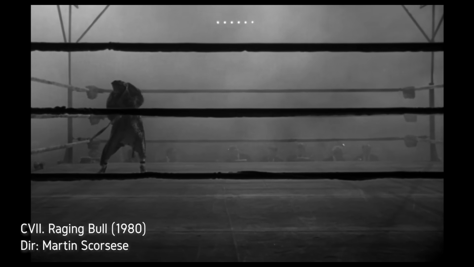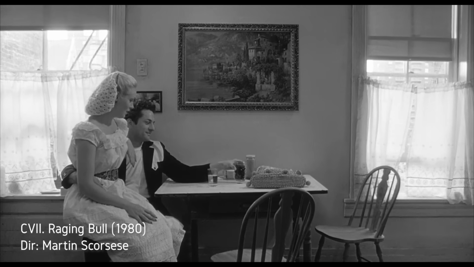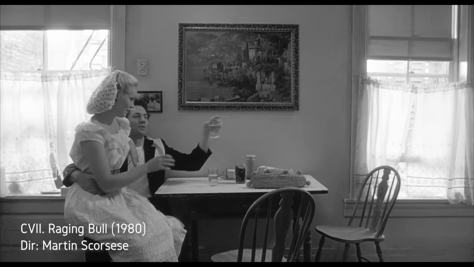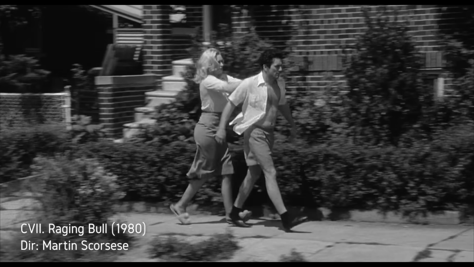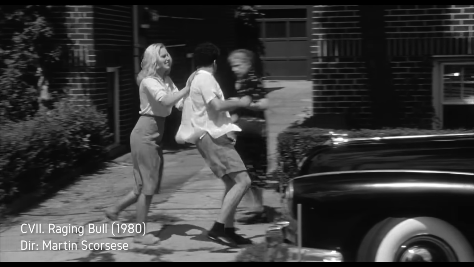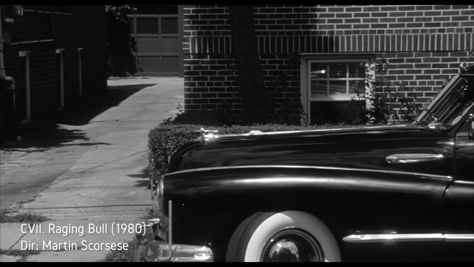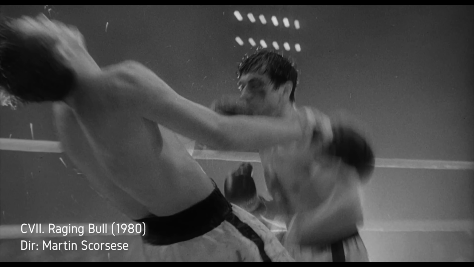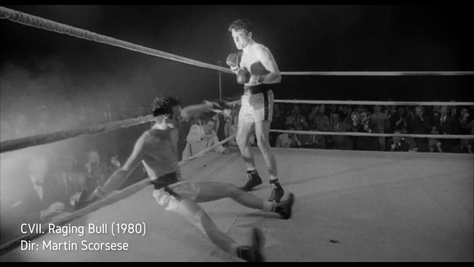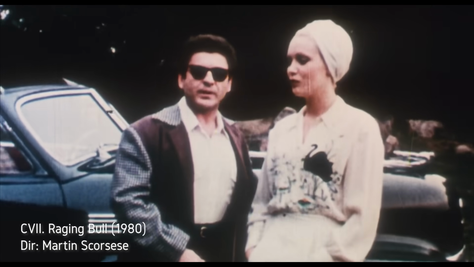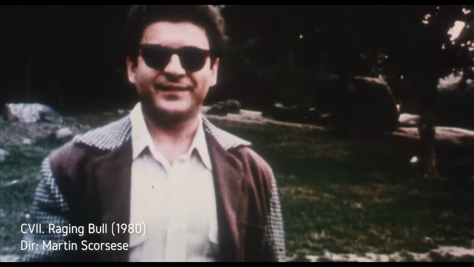Raging Bull by Martin Scorsese. A biopic of boxer Jake LaMotta, Scorsese delivers a tour de force of cinema, painting a portrait of an individual that balances both visceral realism with a poetic language. Jake LaMotta is a violent man, and yet his story is one that speaks to the humanity possessed by every individual.